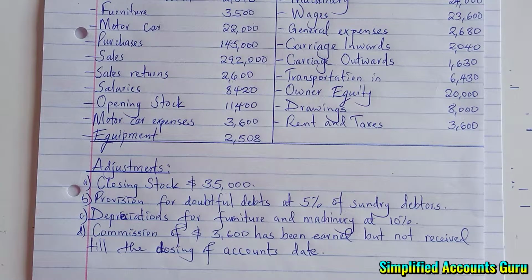Whenever we are making a provision of this kind, that provision will lead into something called the bad debts expense account. So we are going to have two accounts being affected here. We'll have the provision for doubtful debts account, and then we'll also have another account called the bad debts expense account.